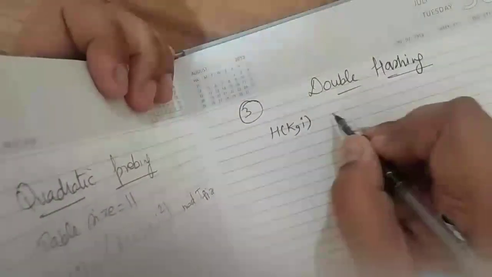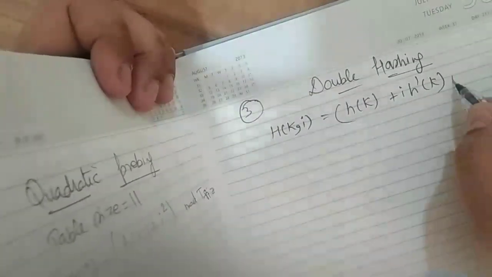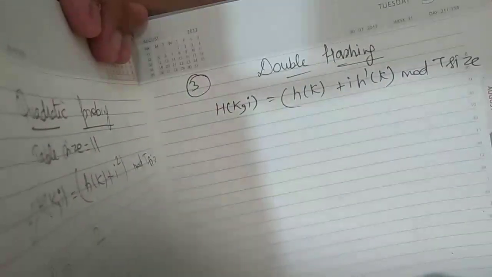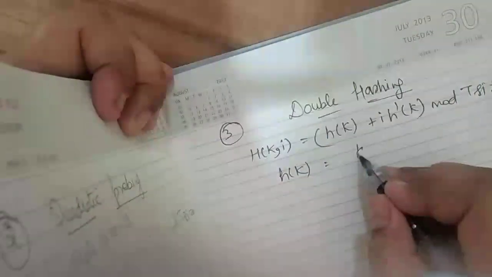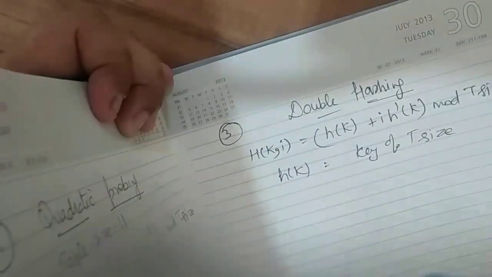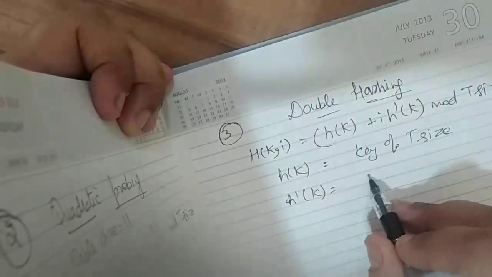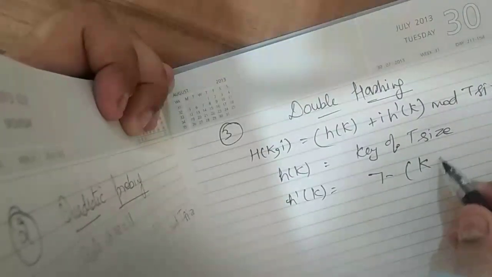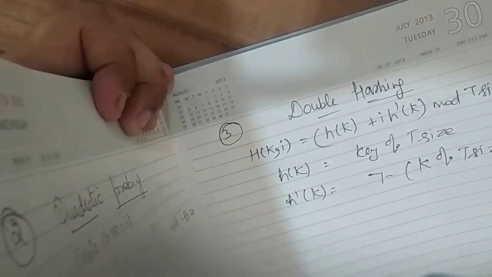So what is the collision resolution formula in this? H of k comma i is equivalent to h of k plus i times h dash of k, mod table size. We all know that the hash value h of k is key mod table size. What is h dash of k? H dash of k is nothing but 7 minus key mod table size, when the table size is 11.